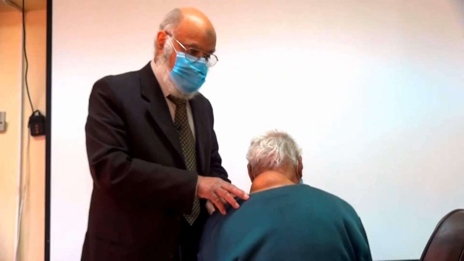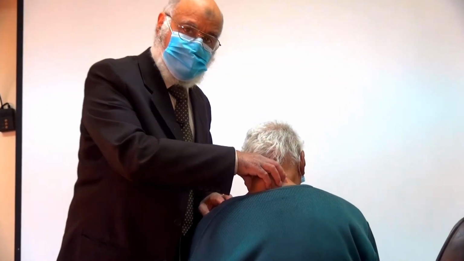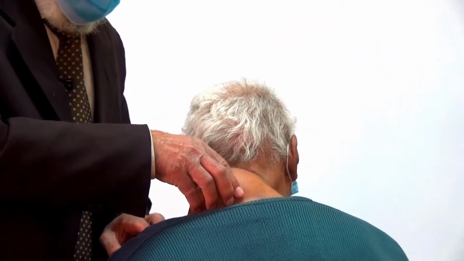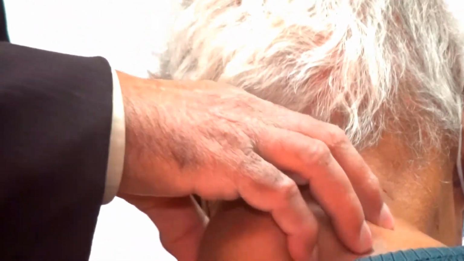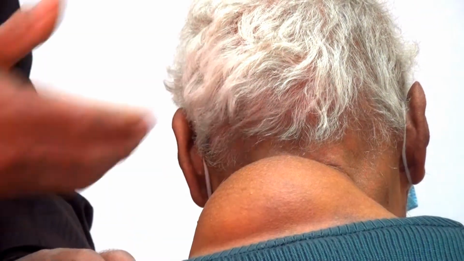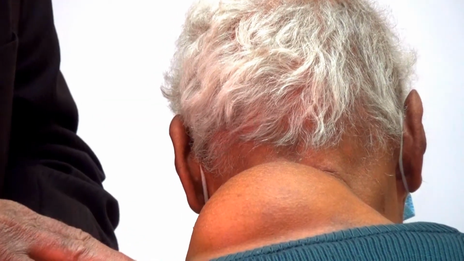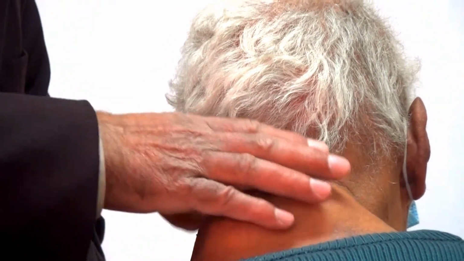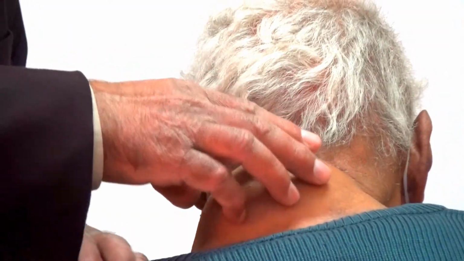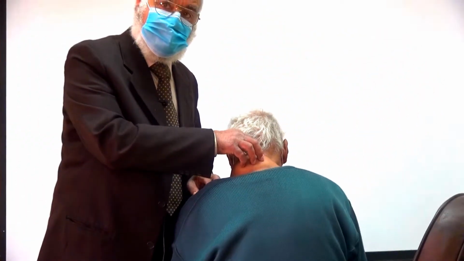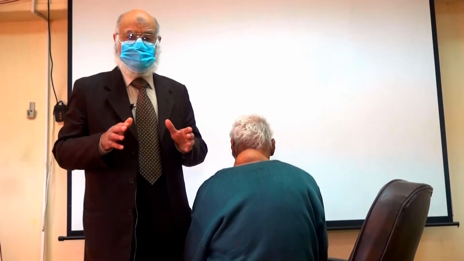Mobility. I should test the mobility of the swelling in two perpendicular planes, like that. It is mobile at the depth. It moves over the depth of the normal tissue. It is not fixed in the two dimensions. It is soft in consistency. The consistency in general.